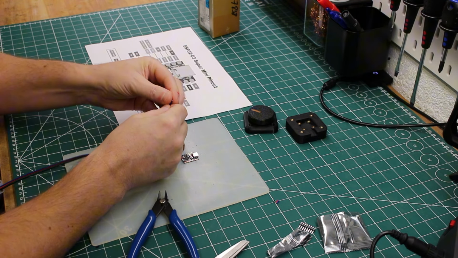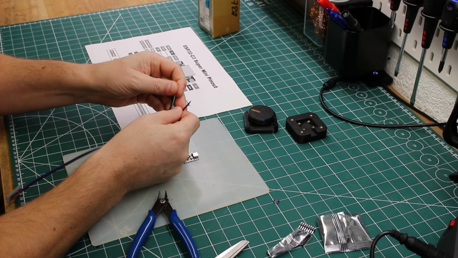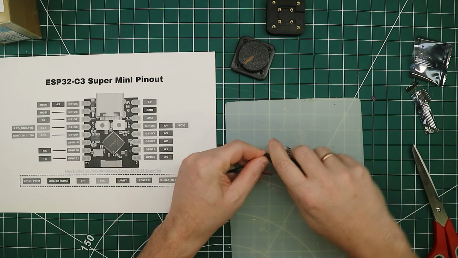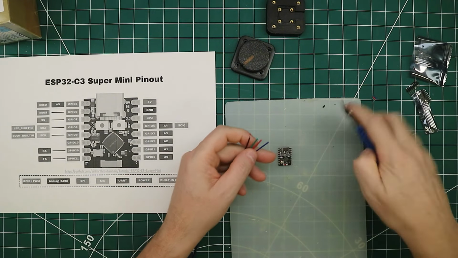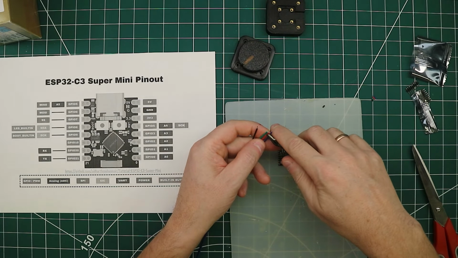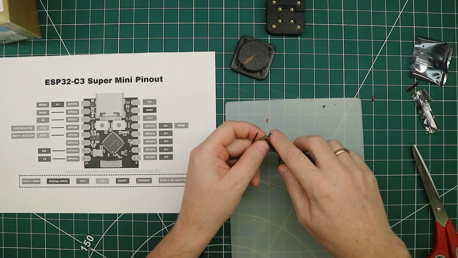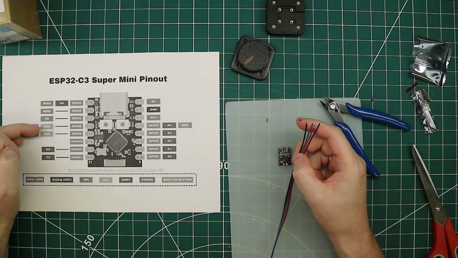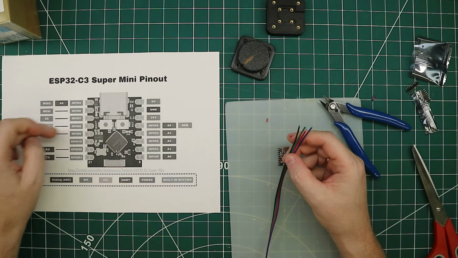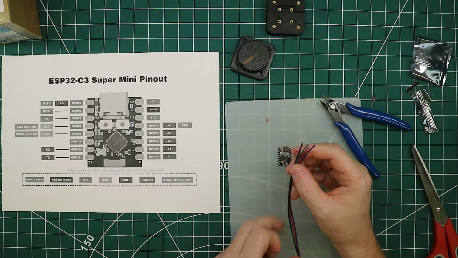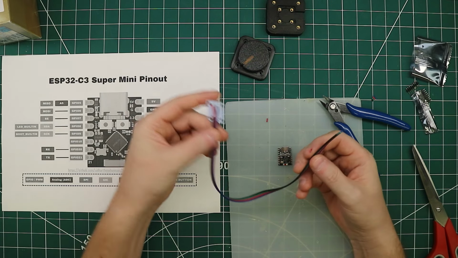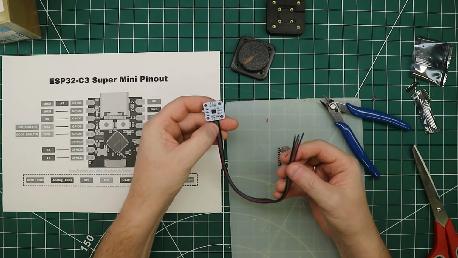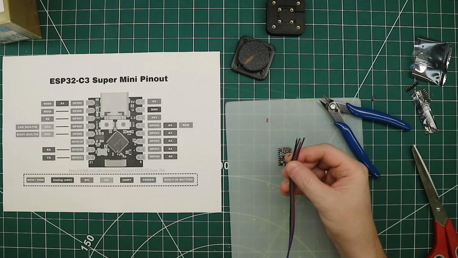So ground will be going the furthest up, so we'll remove some isolation on that, and we will cut a little bit of the red one because that's going to be on the next pin, and remove some isolation as well, and we can see that the clock and data are on the middle 2 pins on the left side. So let's see, what is clock? SCL is clock, and that's green.